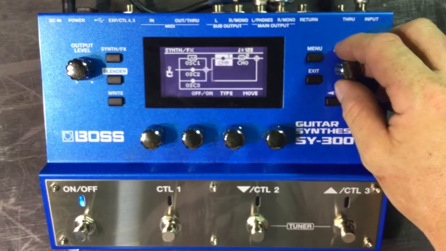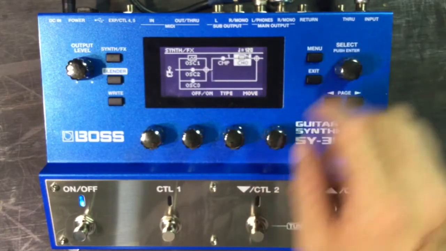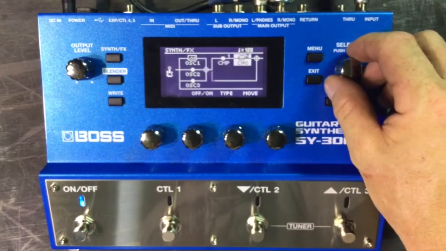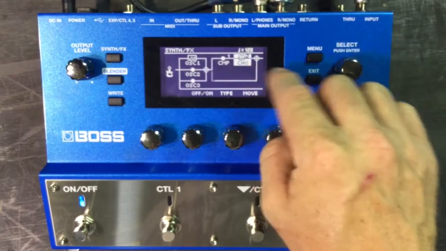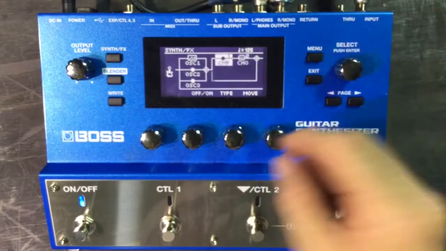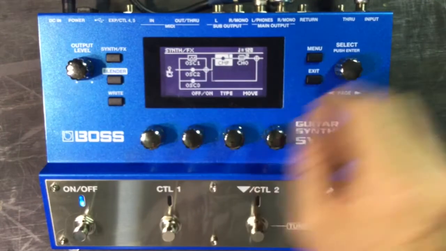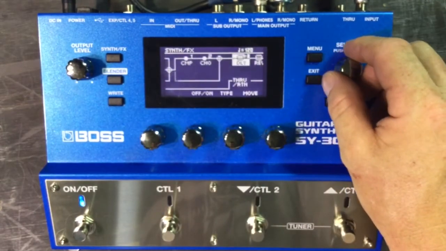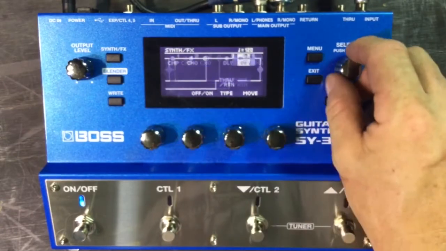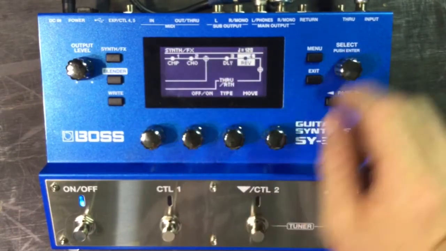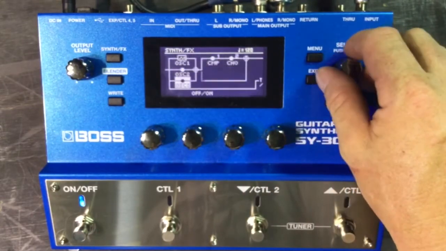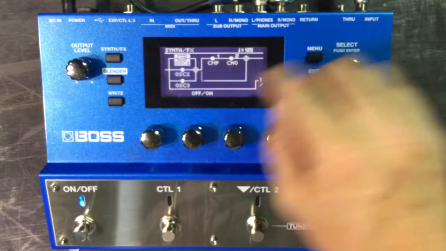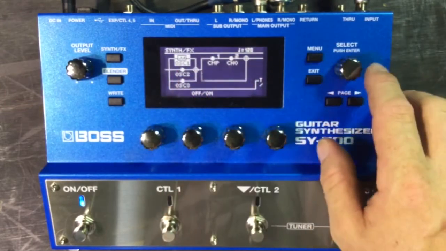The next thing we want to do is turn the rest of the modules off, so use the select to scroll over to anything else that's turned on. So that compression was turned on, we can turn it off. We can turn that chorus off, we can turn that delay off, and we can turn that reverb off. Okay, so oscillator 1 we've left turned on.